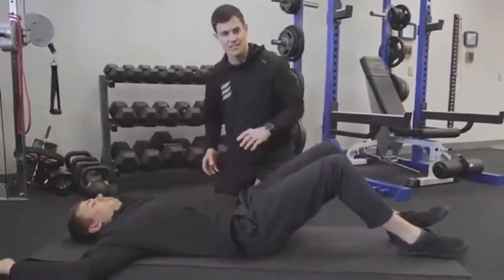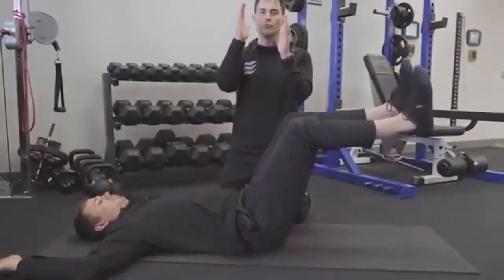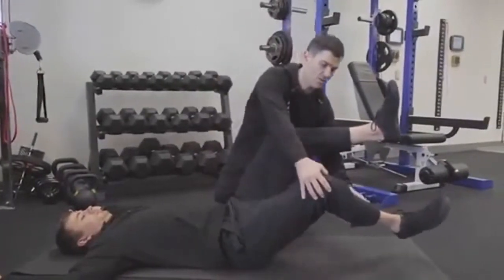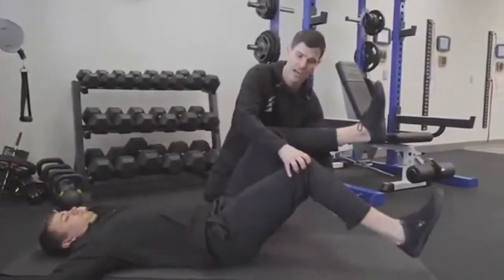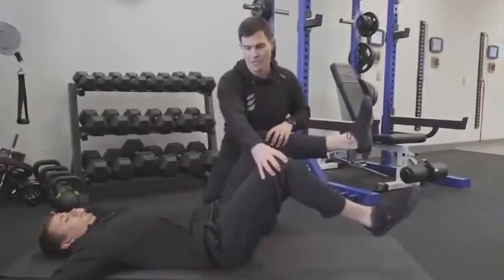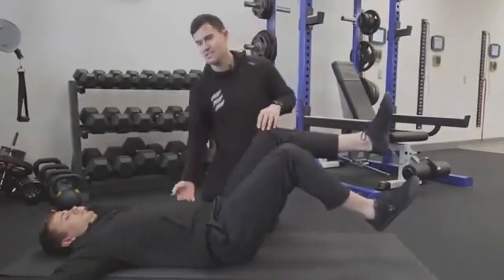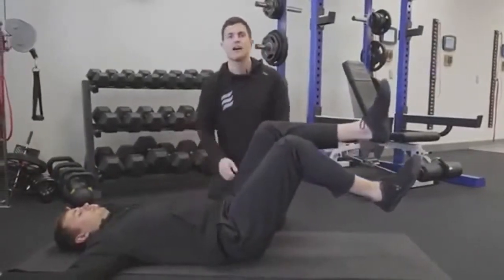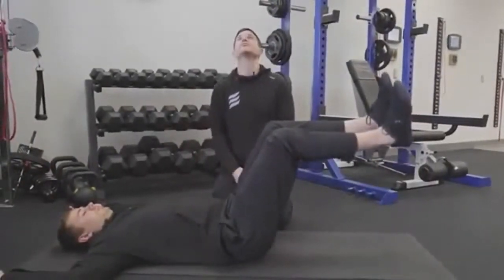Ribs want to stay depressed. Legs are going to come down controlled. 4, 3, 2, 1. We don't want to see an external rotation of the femur. The toe shouldn't rotate out. There shouldn't be, again, a big abduction of the hips. And again, we don't want to see the lower back come off the ground or go into extension because we're containing it with the abdominals. And last thing, the head shouldn't crane up.